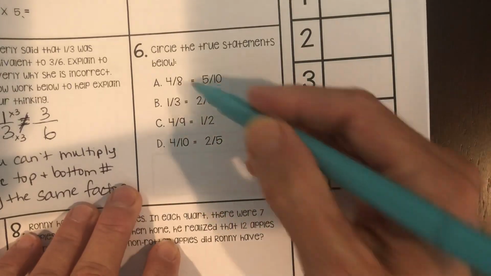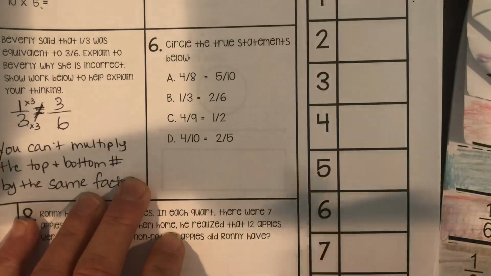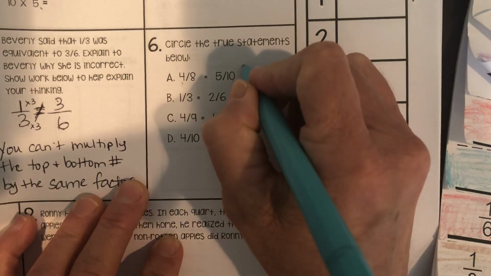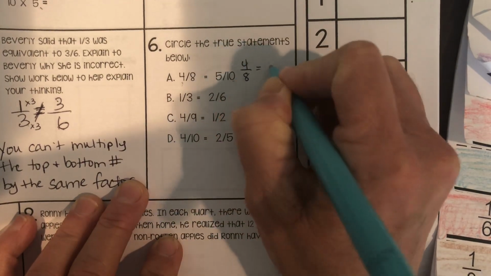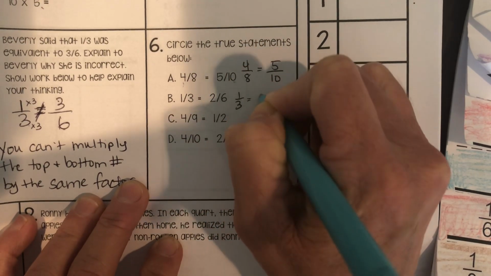Circle the true statements. These are all equal to. So again, we use our fraction flip book to see if 4/8 is equal to 5/10. Let's rewrite these in true third grade fraction form, okay? 1/3 is equal to 2/6.